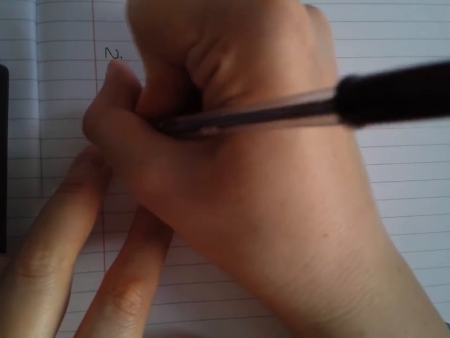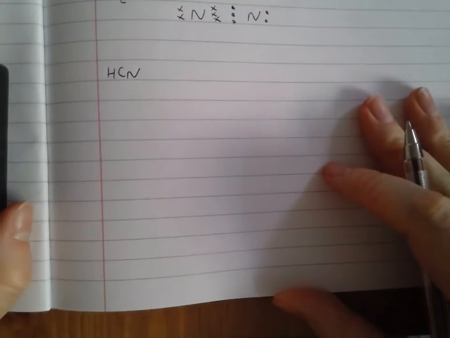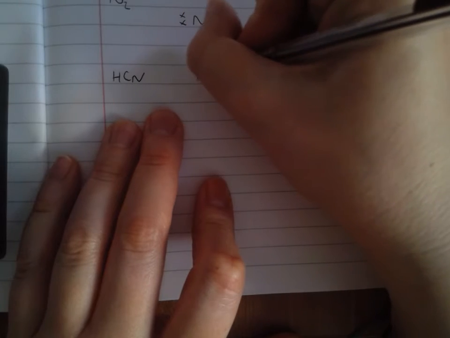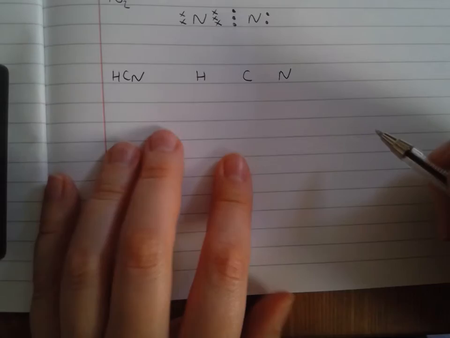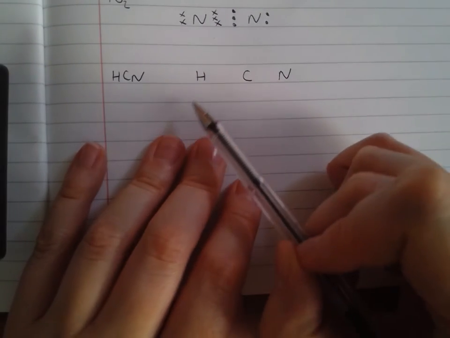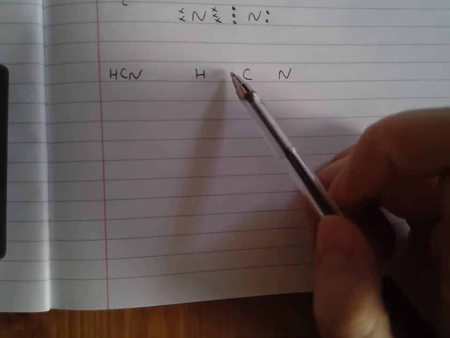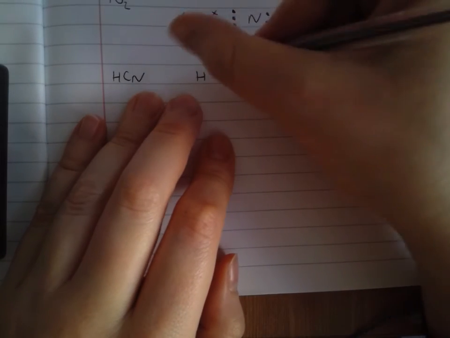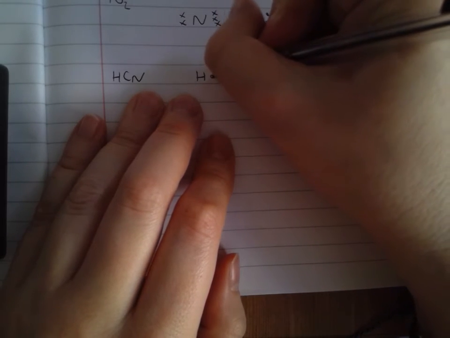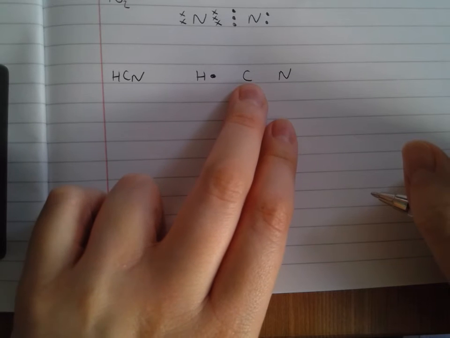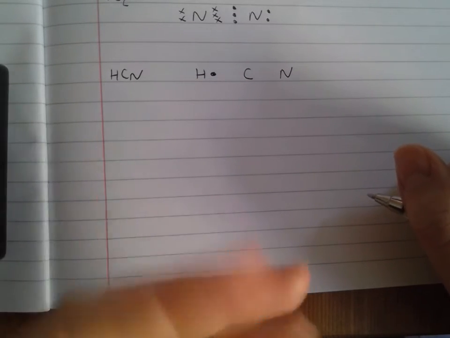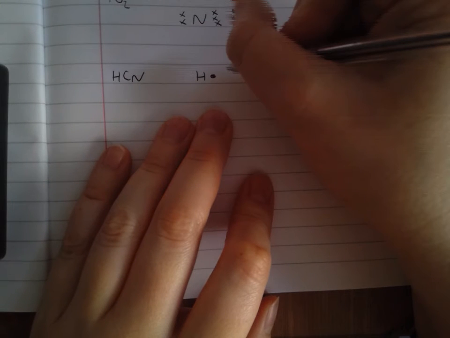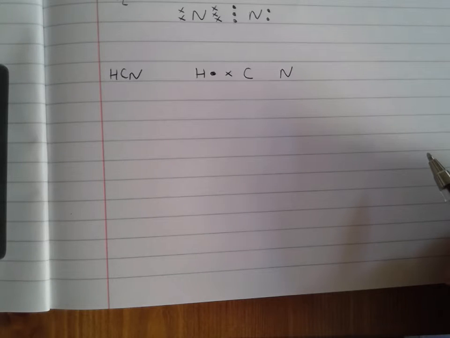The next example, HCN. So you've only got 1 of each atom, so I'm just going to draw them out in a line, H, C, and N. Okay? We know that hydrogen can only form 1 bond. Okay? It's only got 1 electron, it means it can only form 1 bond. So I'm going to draw hydrogen's electron here. It's forming a bond with carbon. Okay? If hydrogen is only contributing 1 electron, that means carbon's only going to be contributing 1 electron. Okay, there's 1 bond formed between hydrogen and carbon because hydrogen cannot form any more.